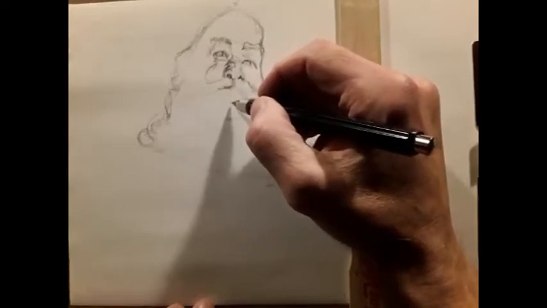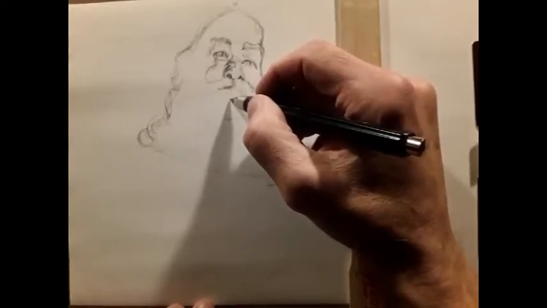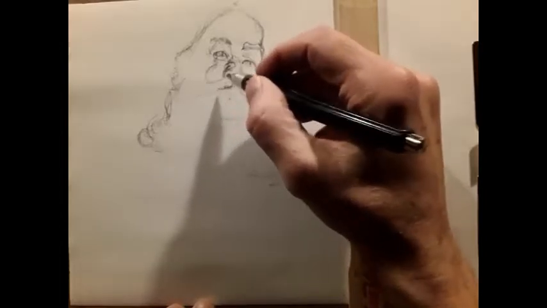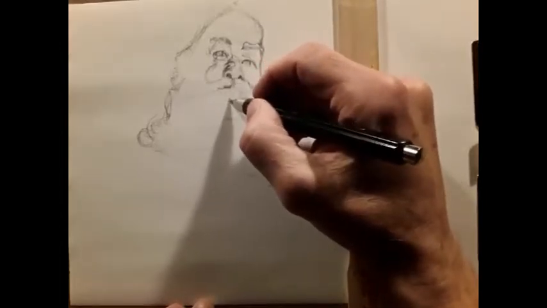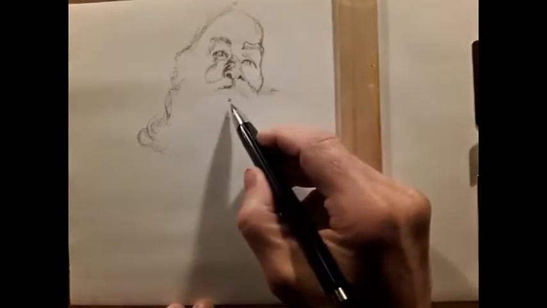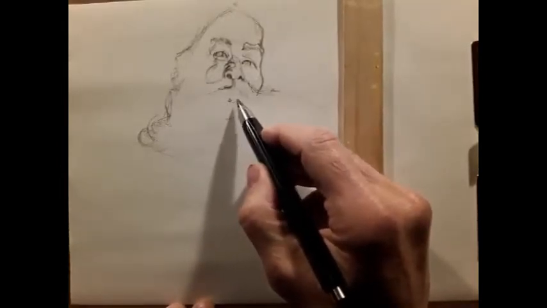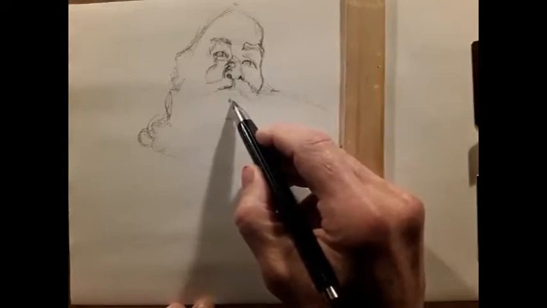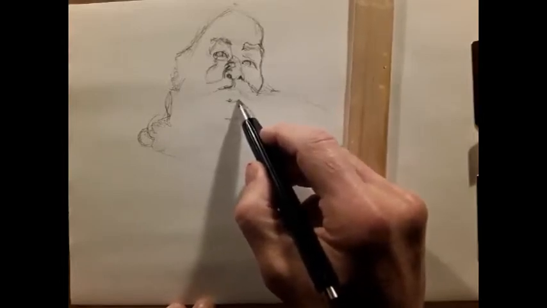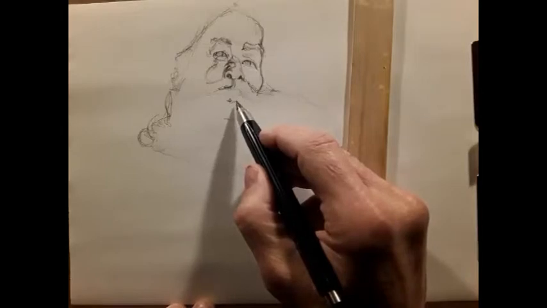Not exact. I think the bottom lip is a little more than half. So here would be half. Double that. Okay. And then a little more than that, my sense of perception would be about there.